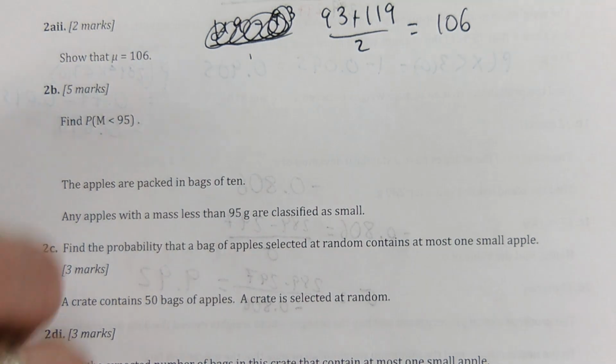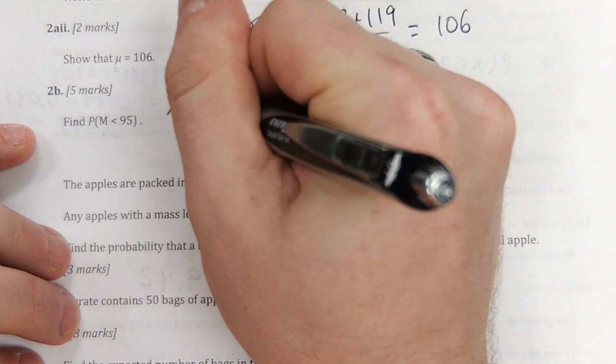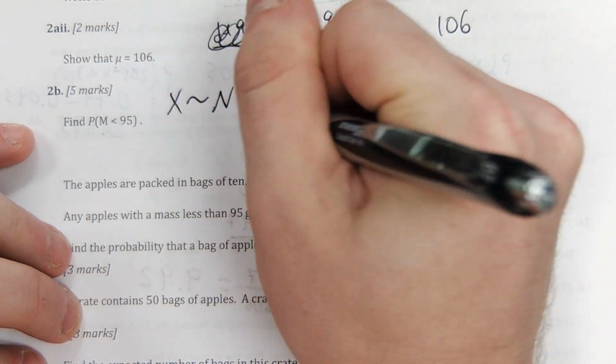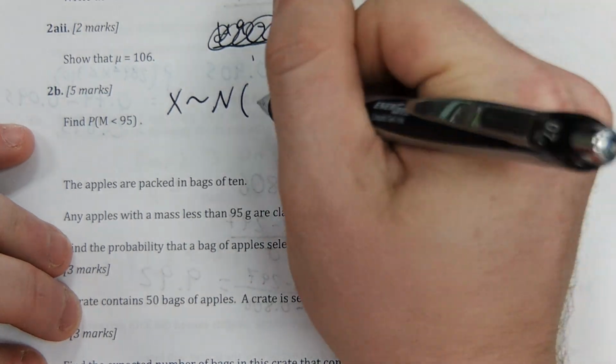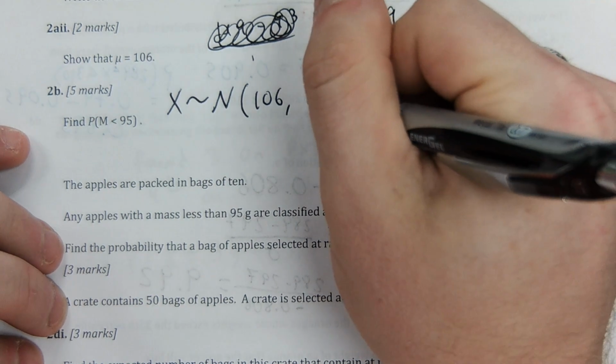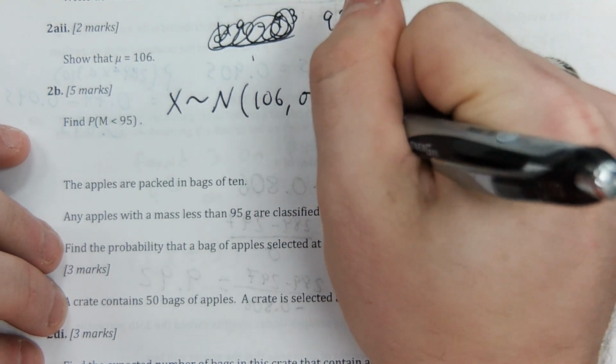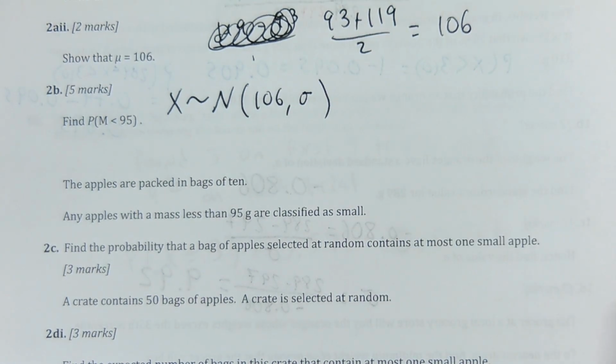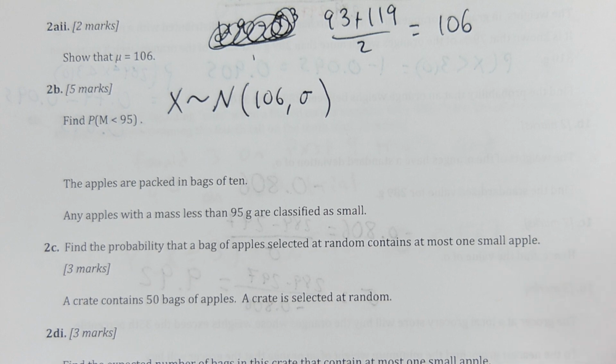Well, remember, X is distributed normally with mean of 106 and standard deviation of... crud. How in the world are we going to be able to find... We can use inverse normal to find a z-score.